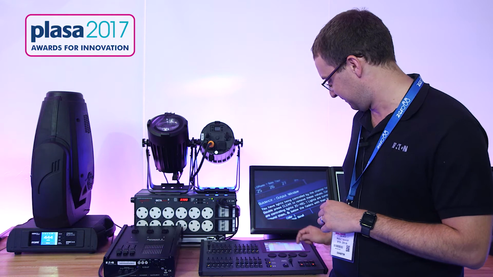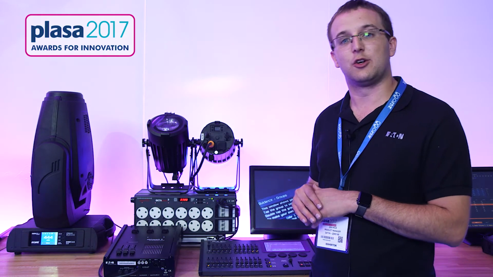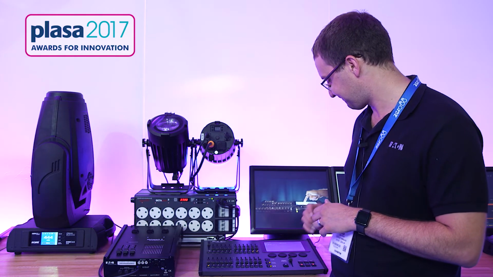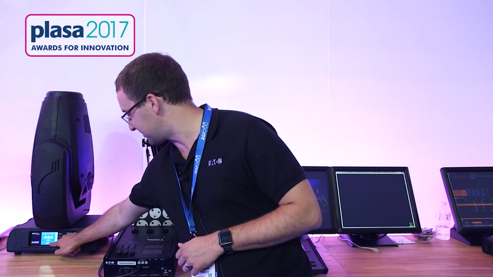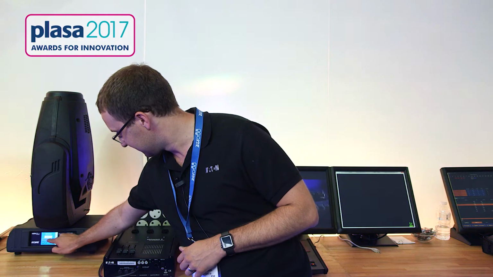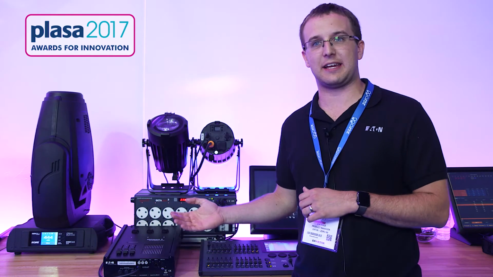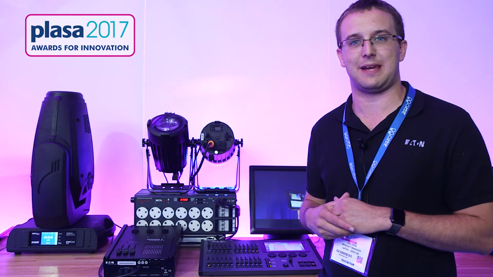The last thing we've done is implemented something called lock rig. When I come to here and turn on lock rig, if I now try and change the address of this fixture to something else, you'll see we just change it straight back again. We've locked the rig, we're not allowing you to make that change.